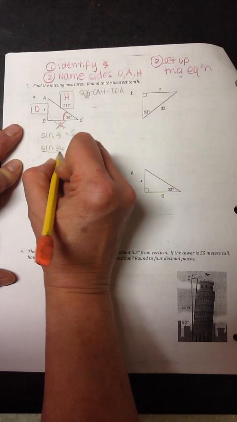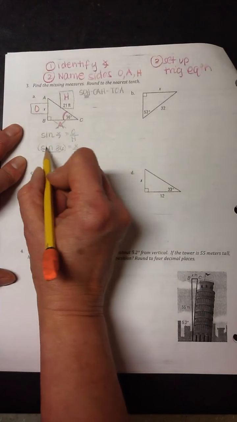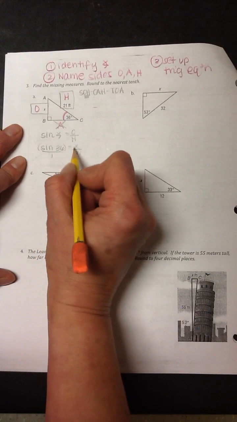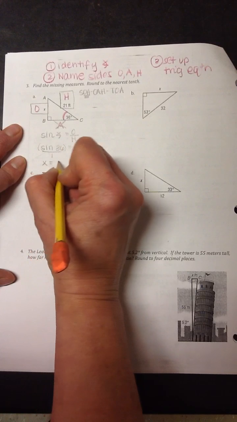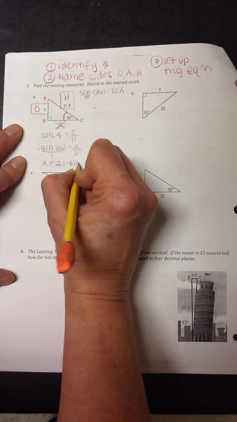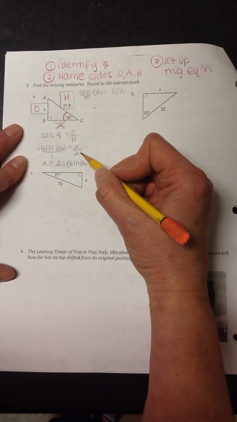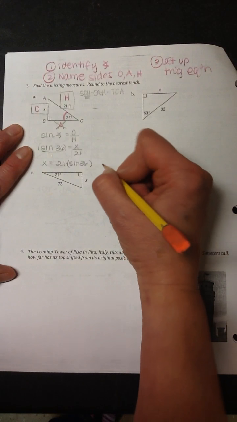To solve this, sine 36 is a number. So if I have a number here, I'm going to put it over 1 and cross multiply. So I will get x equals 21 times the sine of 36. You always want to put the number in front of the trig function. From this point, I can type this into my calculator.